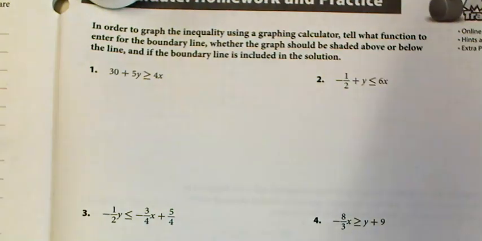All right, we're going to do some of the homework problems starting on page 347. I'm going to start with number 1, where it says 30 plus 5y is greater than or equal to 4x. The instructions say that in order to graph the inequality using a graphing calculator, you've got to tell what function to enter for the boundary line, whether the graph should be shaded above or below the line, and if the boundary line is included in the solution.